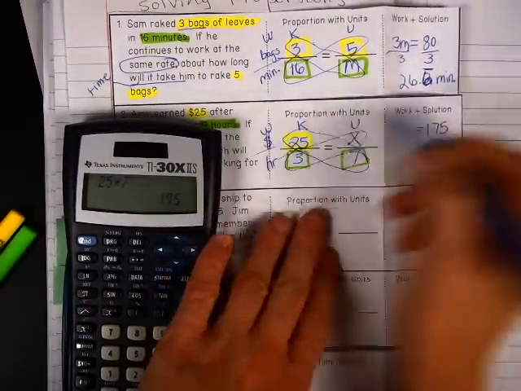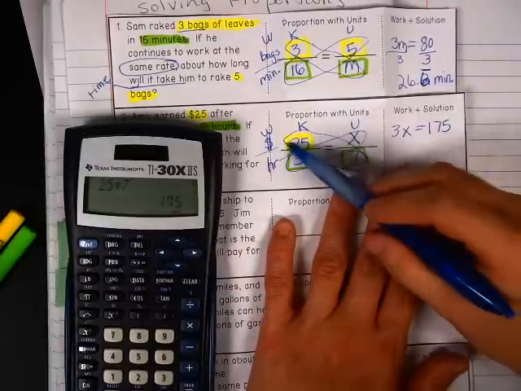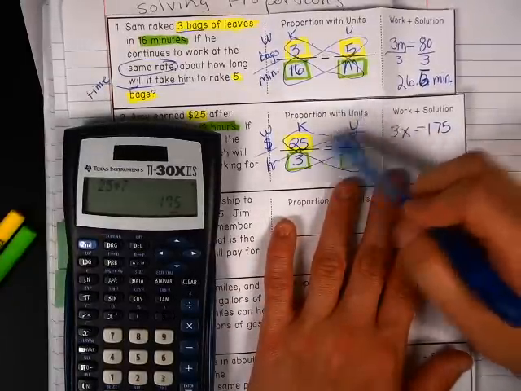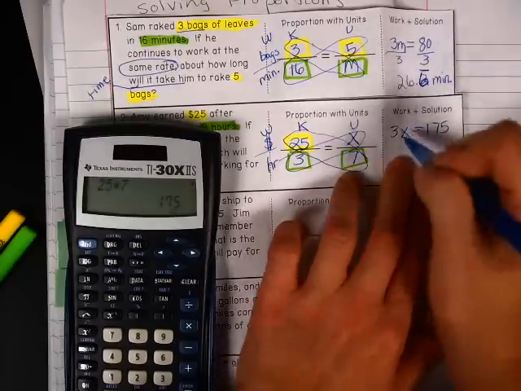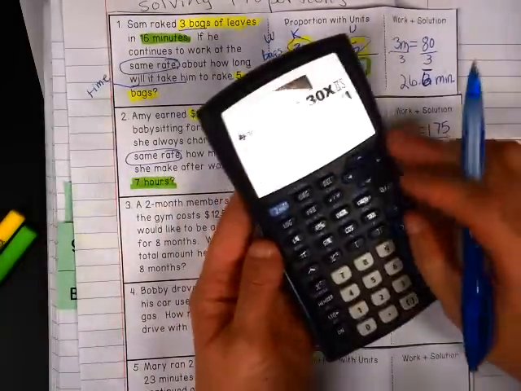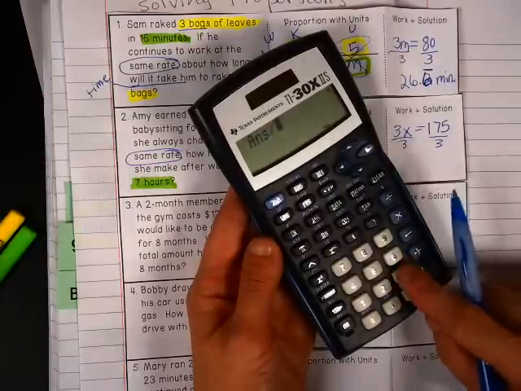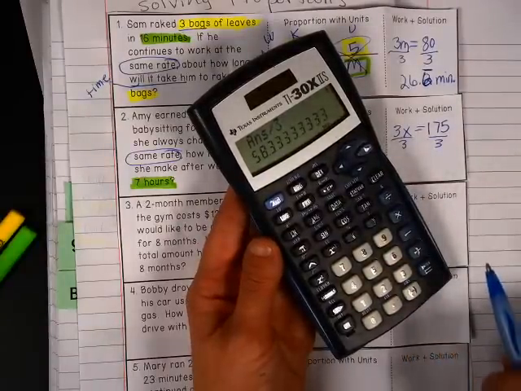And 3 times x, 3x. And remember, you multiply these, and then whatever's with the variable, you're going to divide it. So we're going to divide by 3, because it's cross multiply, divide.